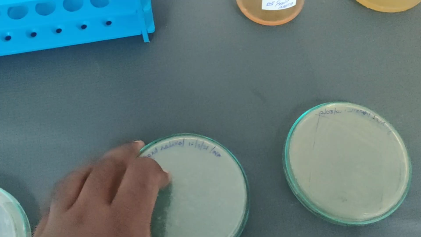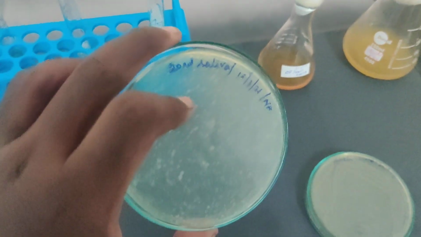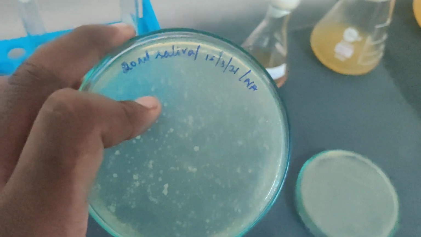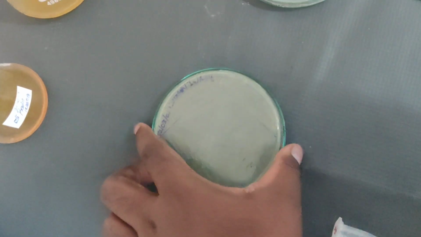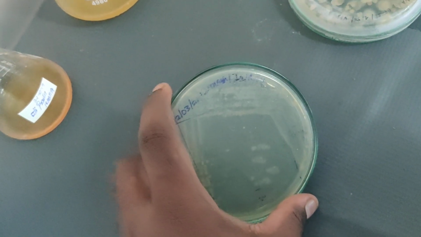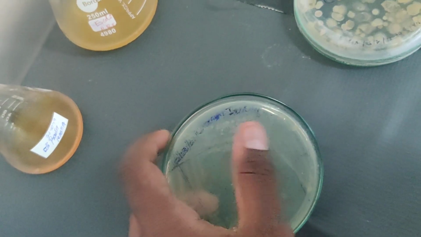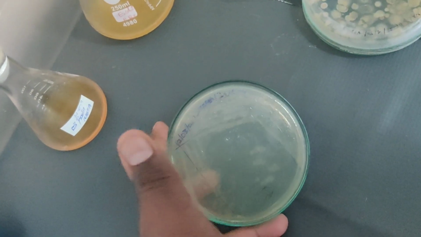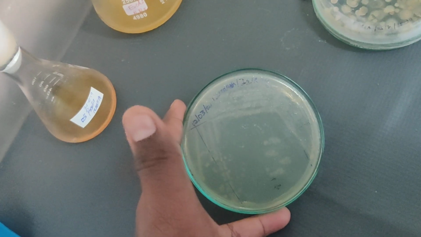Whereas in the plate we considered earlier, we had different colonies. They might not all be the same bacteria. But here you will only have the same bacteria. So this is a quadrant streak. You have four quadrants: one, two, three, and then the fourth quadrant. I hope it is clear.